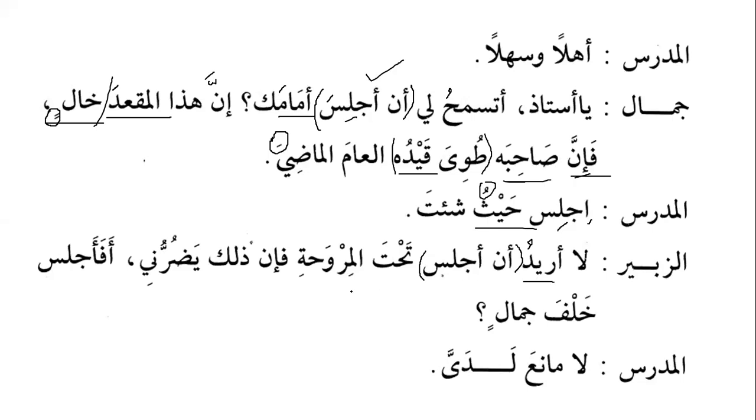Tahta al-mirwahati, under the fan, and we know that tahta is used as special mudaf as well, and itself it's a dharf. فإن, as indeed, ذلك يضرني, that hurts me. ضر يضر. So يضرني, it hurts me. ذلك refers to what? مروحة.